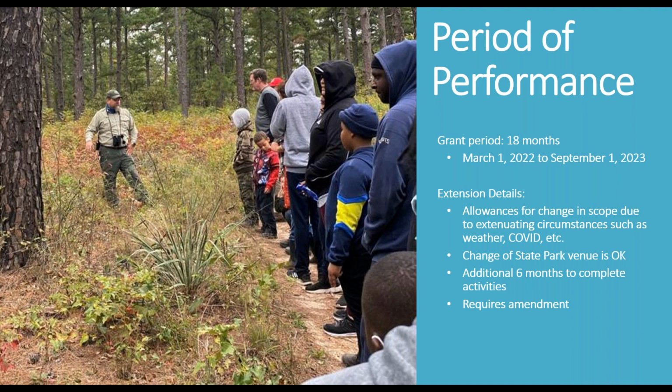Occasionally the universe can waylay the best of plans and grants, and we do make allowances for extensions due to circumstances like weather or, most recently, COVID surges. The maximum extension is 6 months, and sometimes it's just a request for another month or two to finish up some grant activities. Most situations would require an amendment, which we will also talk about today.